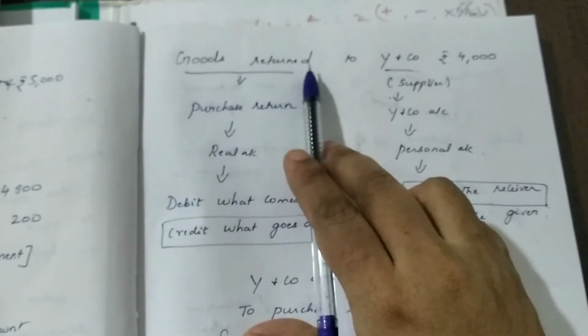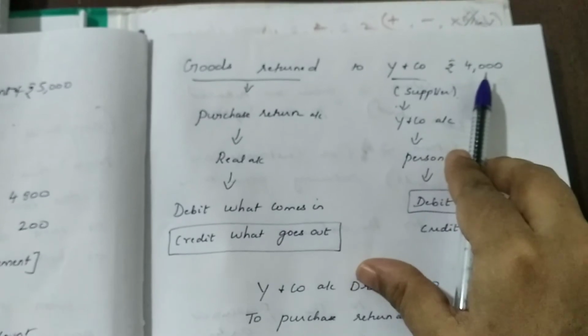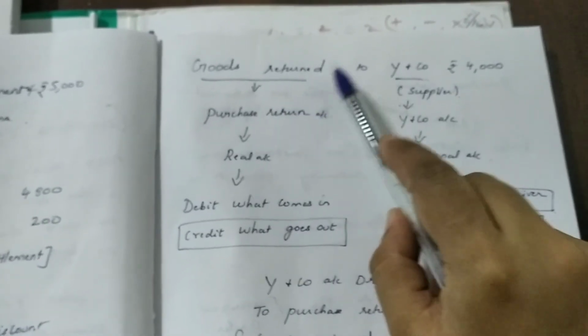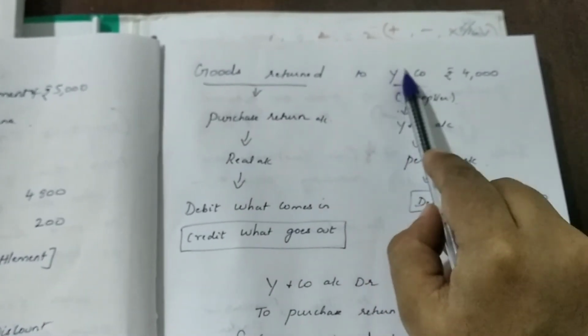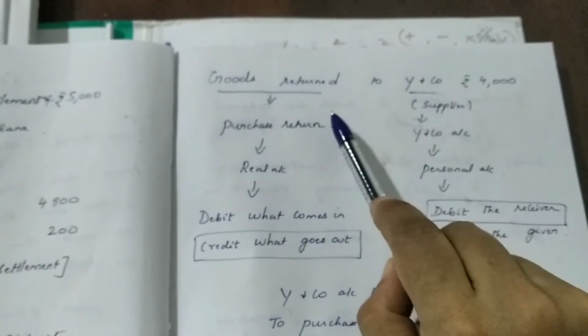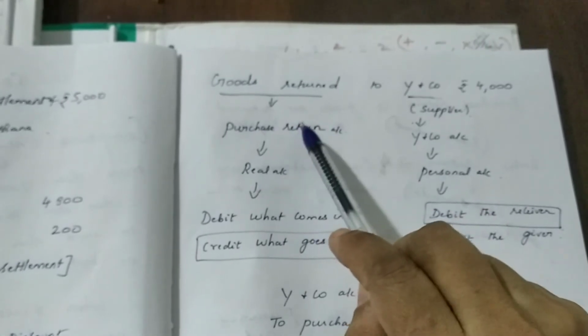So, goods return to Y & Co. rupees 4,000. So, goods are being returned. To, when you happen to see the word to, we are returning back to our supplier. Y & Co. is our supplier. So what are those two accounts involved here? Goods are being returned, so it is a purchase return.